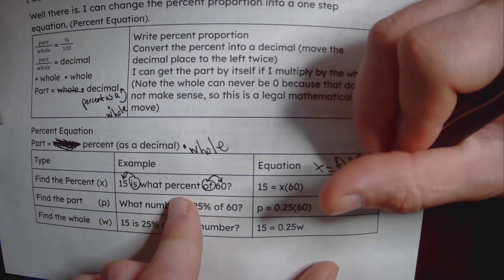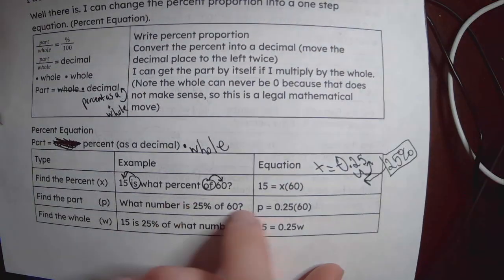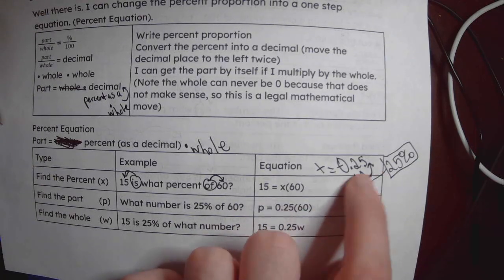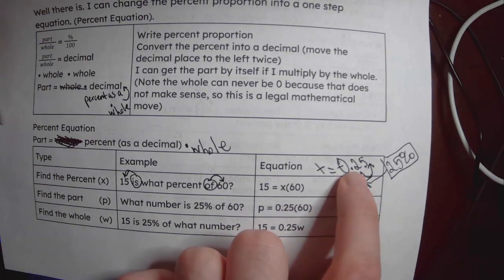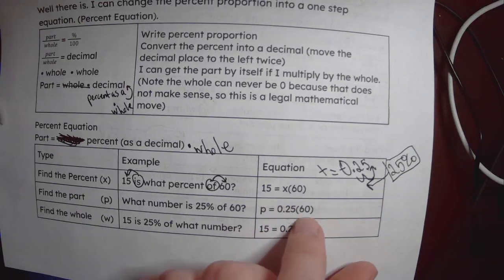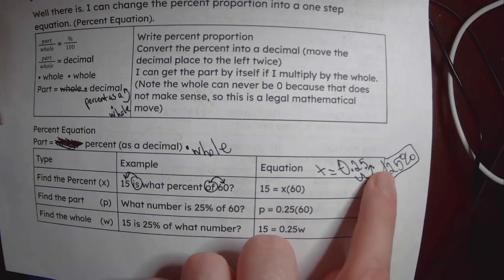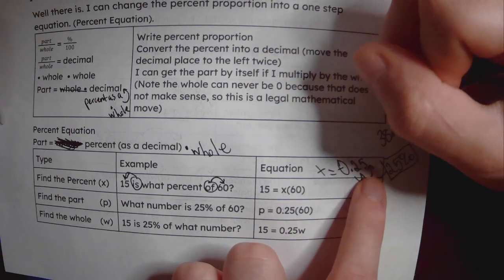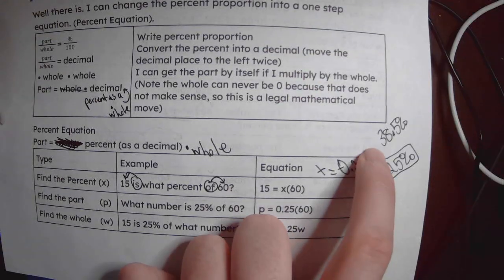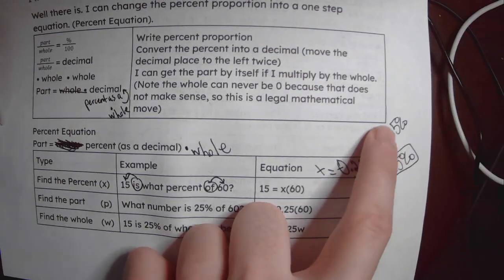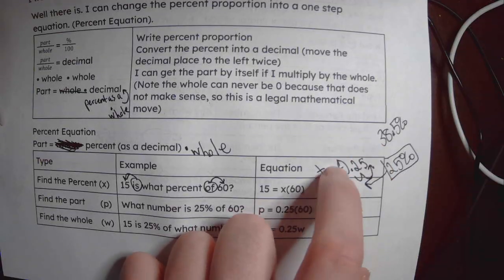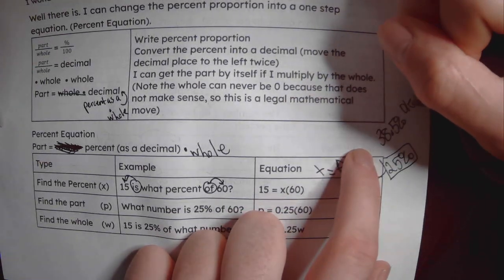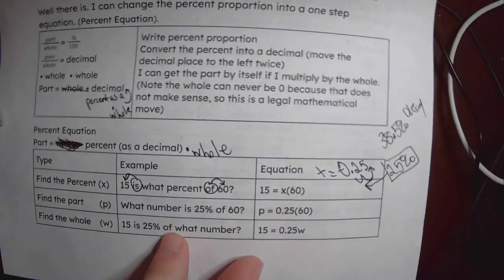This is the only one that we have to do more work on when we're solving, at the end, when we're finding a percent. We have to convert it from a decimal to a percentage. And it's okay if you end up with something like 0.385, you move it twice and get 38.5%. That's okay. If you get an answer that looks like that, that's not something to worry about.